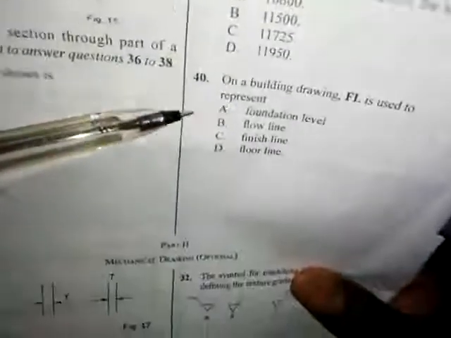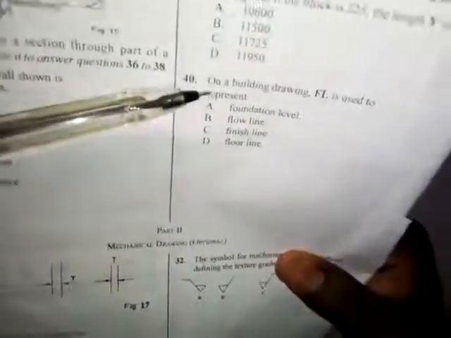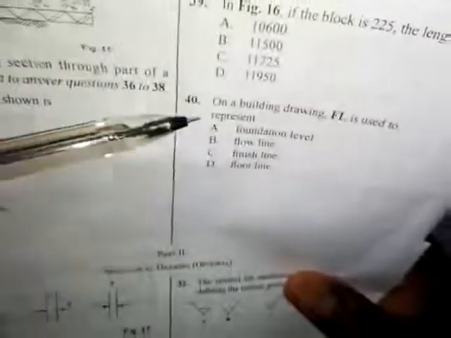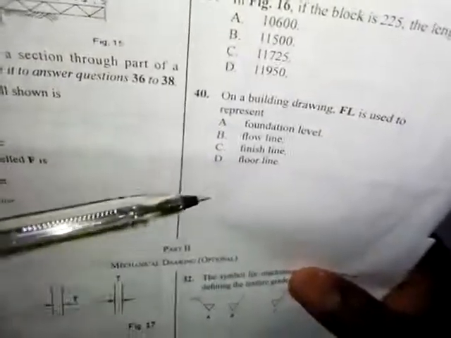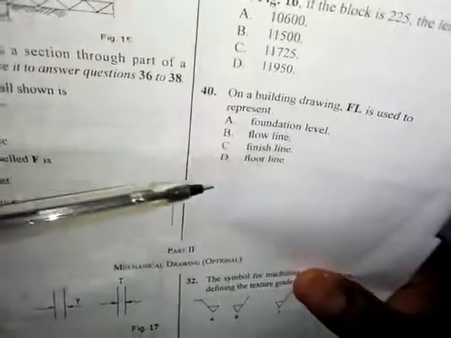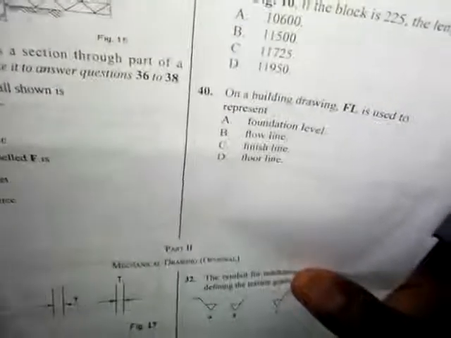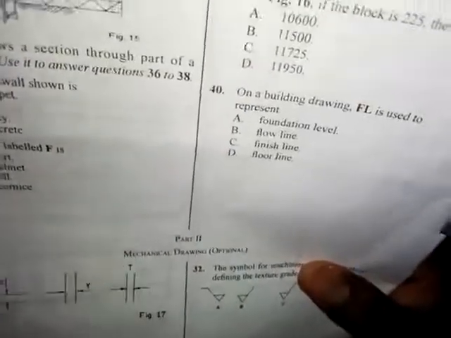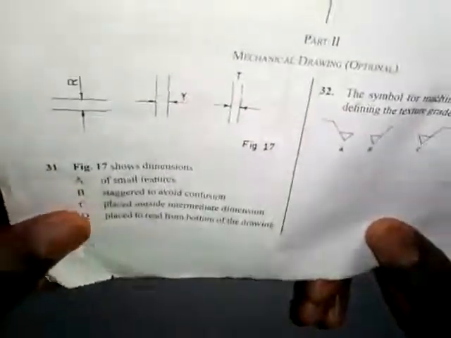So question 40. On a building drawing, FL is used to represent floor line. So the answer is option D. So take note of that. So we are done with the 10 questions of building drawing. So let's look at the 10 questions for mechanical drawing.